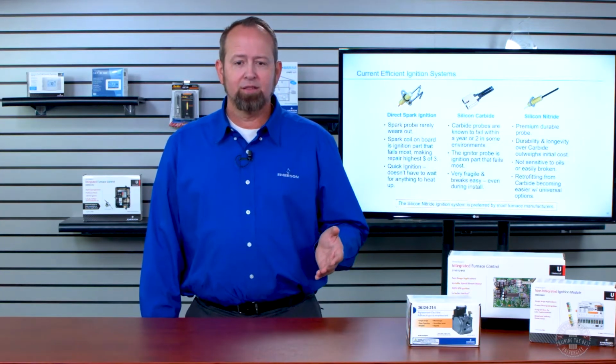Silicon carbide is a product that was the first round of silicone products that came out. They're known to fail sooner in some environments. The probe itself, the igniter, is brittle.